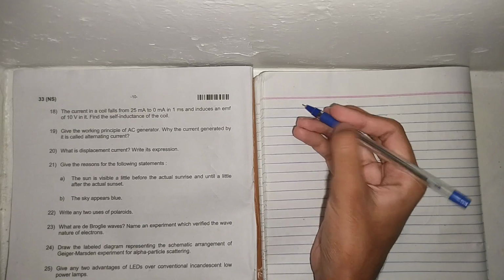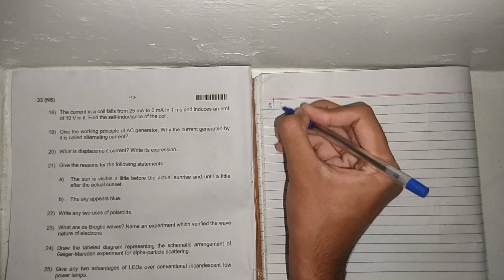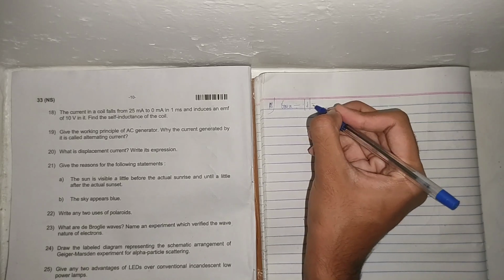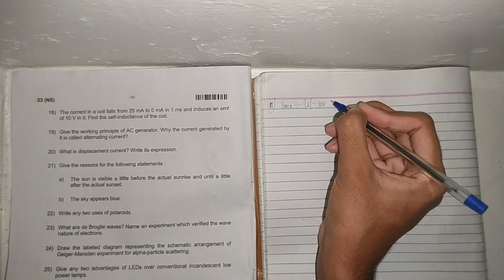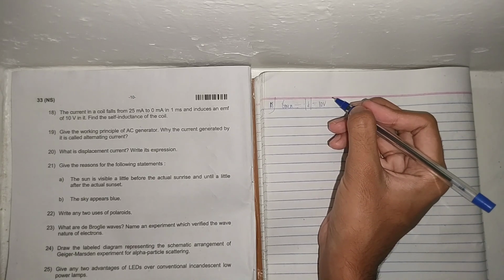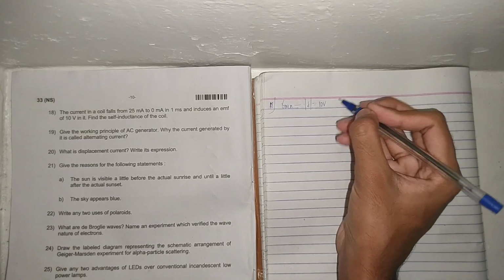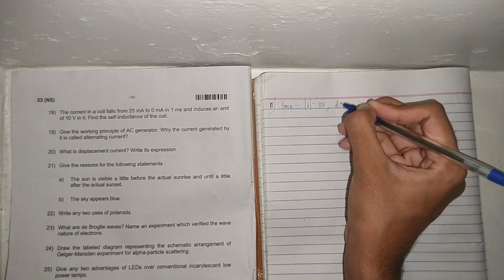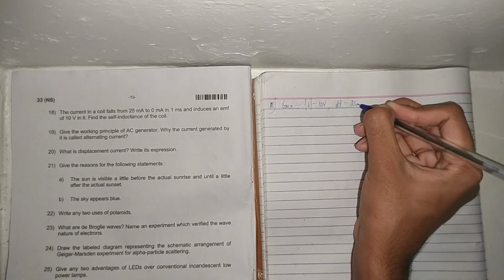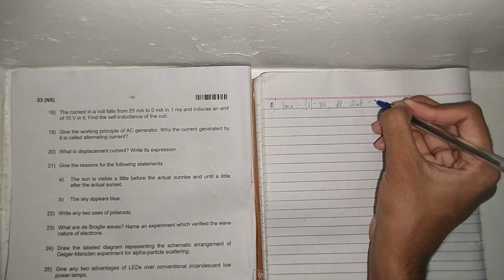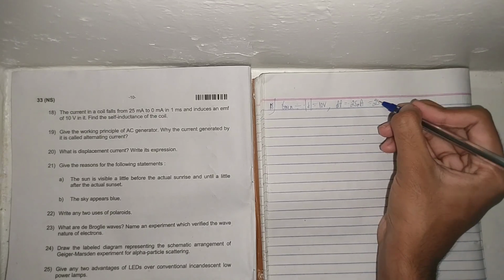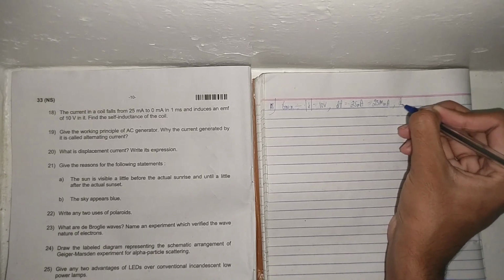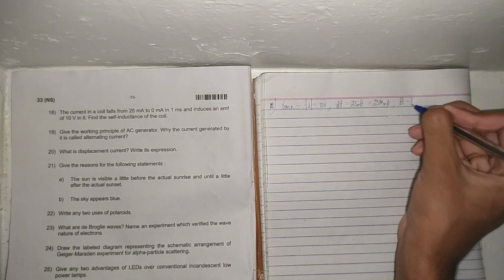Let us write the given data. The induced EMF of the coil is 10 volt. dI is 25 milliampere minus 0, and dt is 1 millisecond.